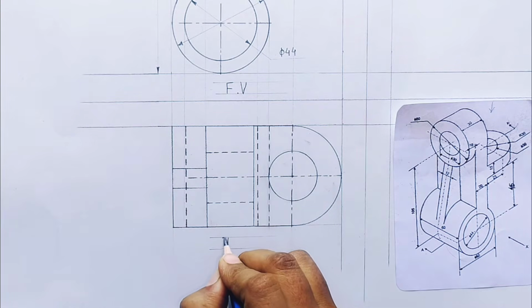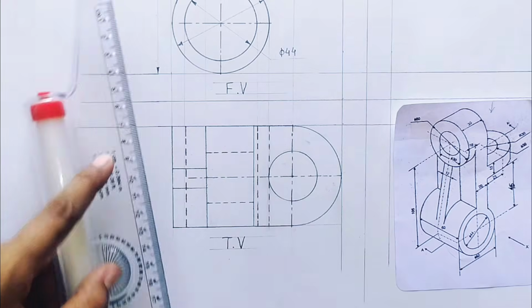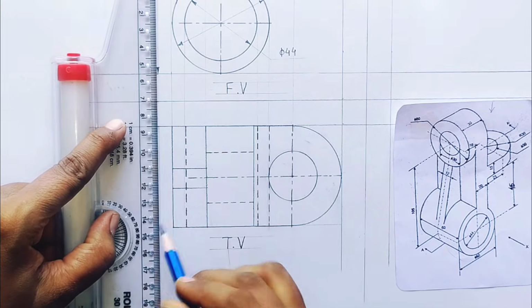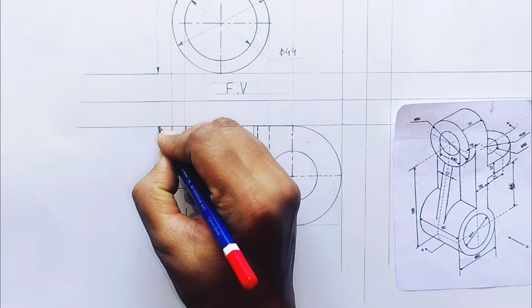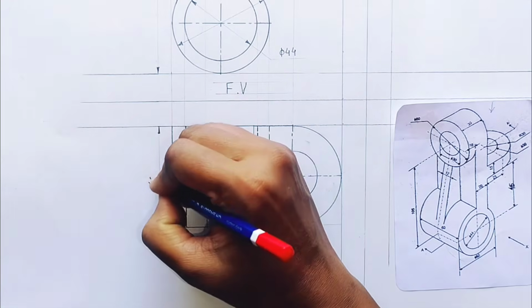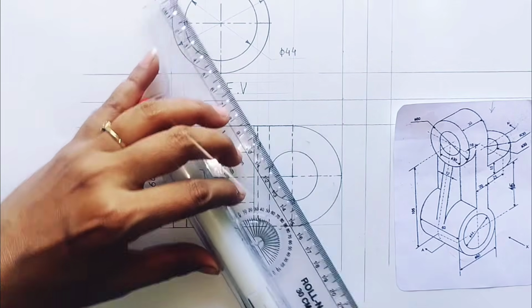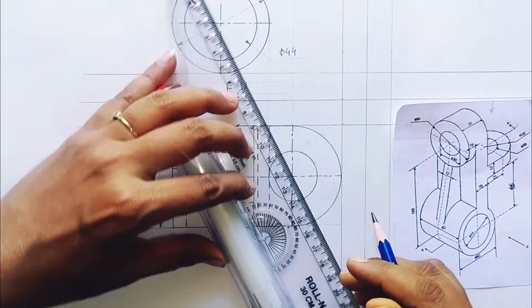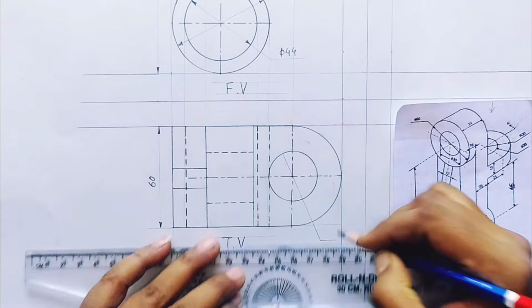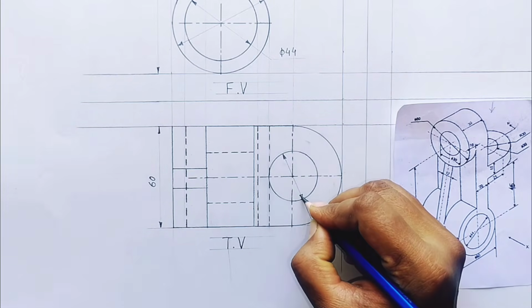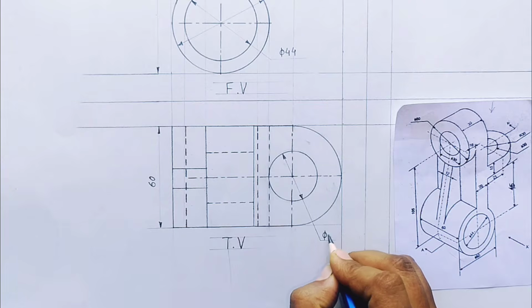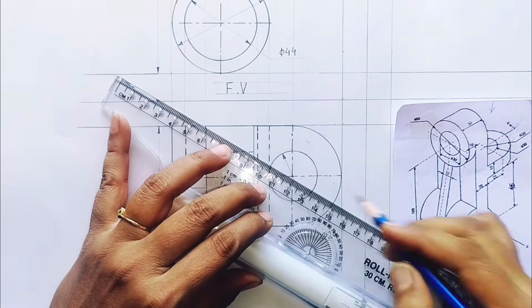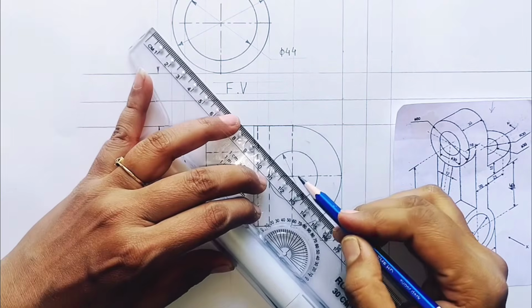So mark the top view and mark all the dimensions. And the last step, mention the dimensions correctly in the top view, and our top view will get finished. Next, move towards the side view.